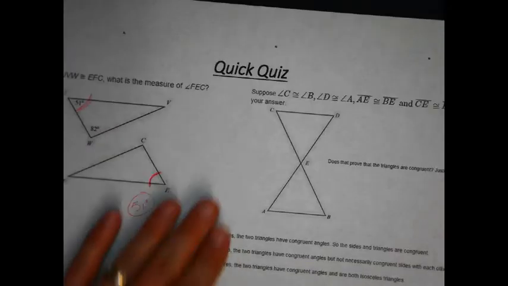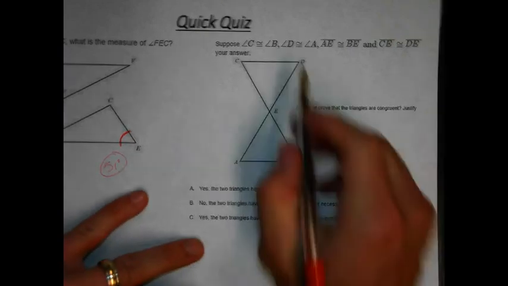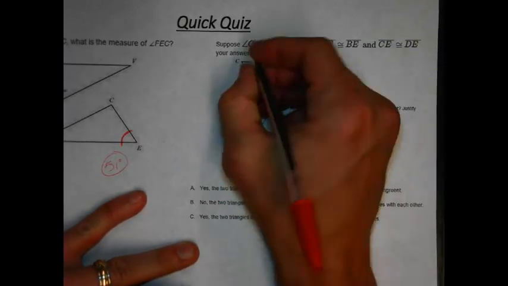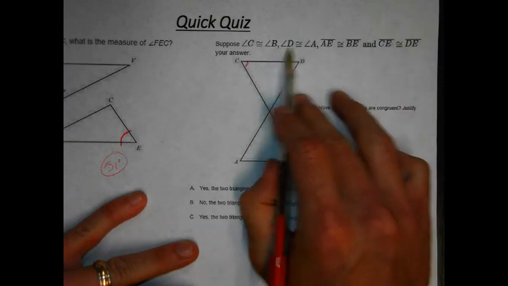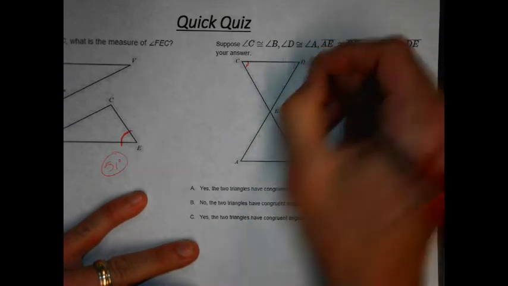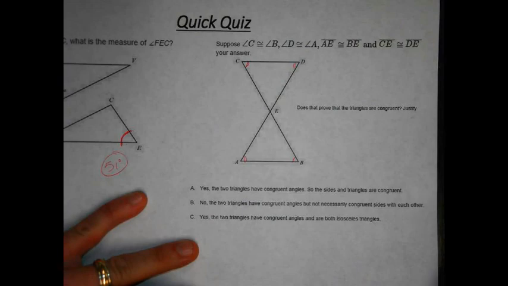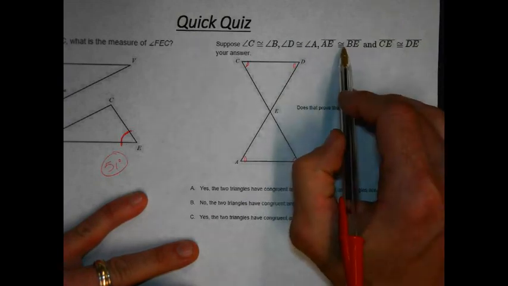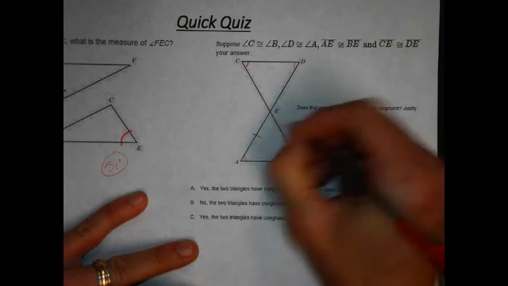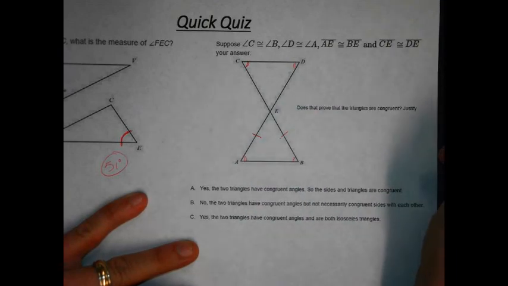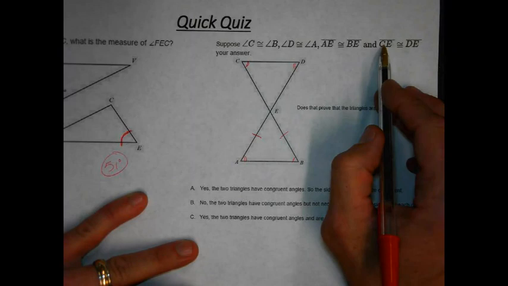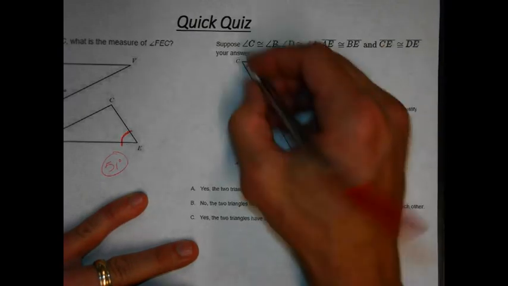Now we have this and a whole bunch of congruent signs. Suppose angle C is congruent to angle B. Let's make that so. Make it so. Now we suppose angle D is congruent to angle A. Make it so. That is now so. What if AE is congruent to BE? All right, so here's AE, and that's congruent to BE. Oh, that's isosceles. Fun times. And CE is congruent to DE.